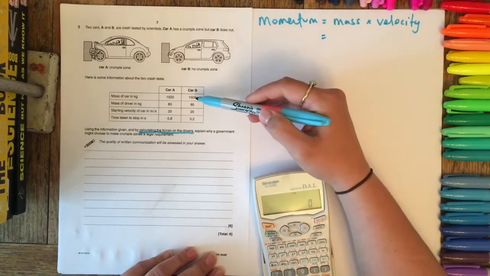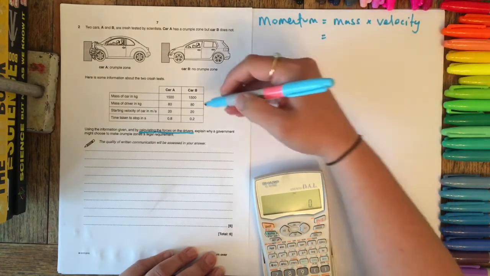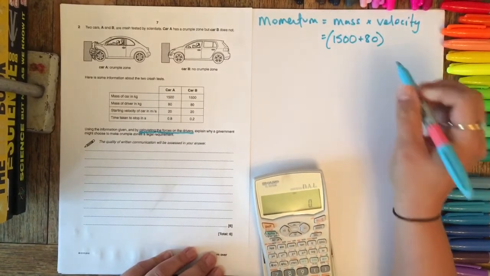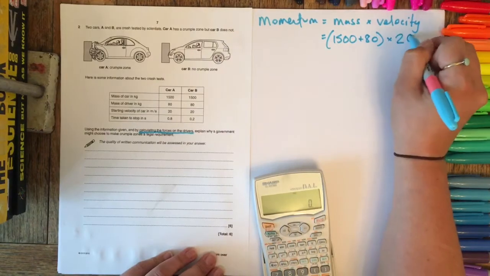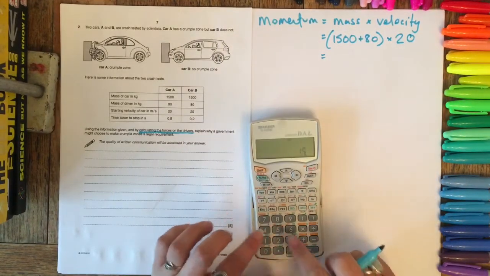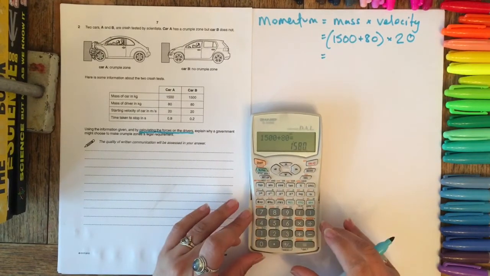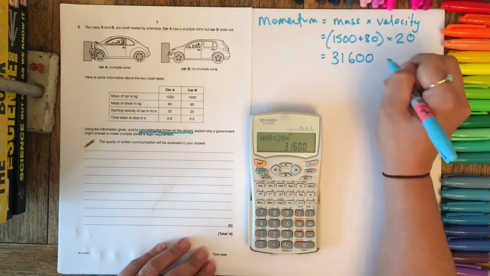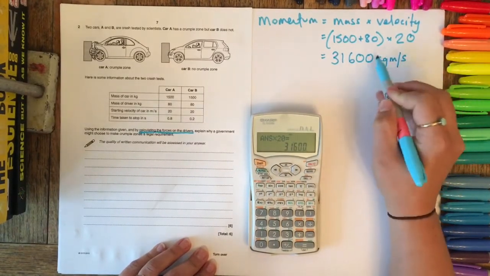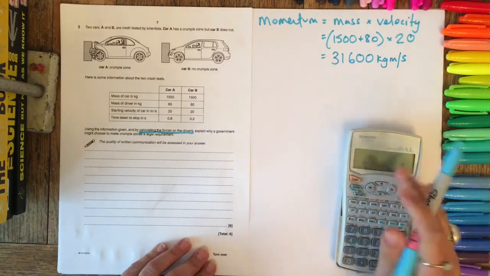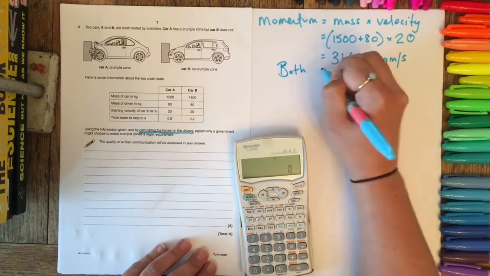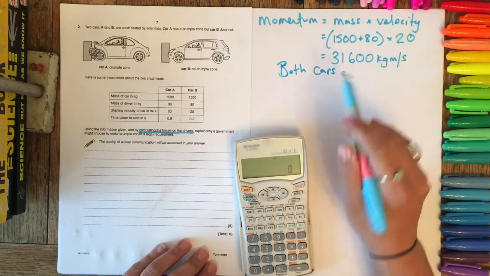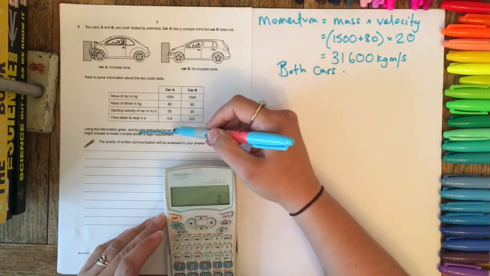So let's think. We're going to use the mass, which we can see is 1,500 plus 80. So we're going to write that below where it says mass, and then it's going to be multiplied by the velocity, which is 20 metres per second. So if we do that on our calculator, 1,500 plus 80 obviously equals 1,580 times by 20, and this gives us a momentum of 31,600 kilogram metres per second. So we should know that as the unit of momentum. So that's the initial thing, and we know that this is going to be the same for both cars, regardless of the crumple zone, because the crumple zone doesn't actually affect the mass and it doesn't affect the velocity of the car. So the next thing is we want to calculate the forces on the drivers.